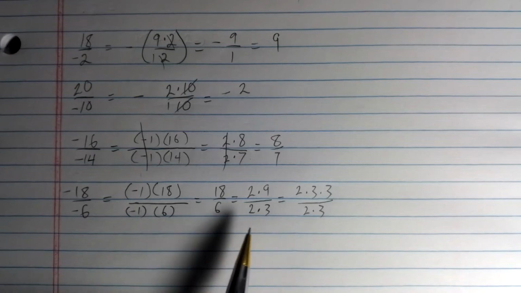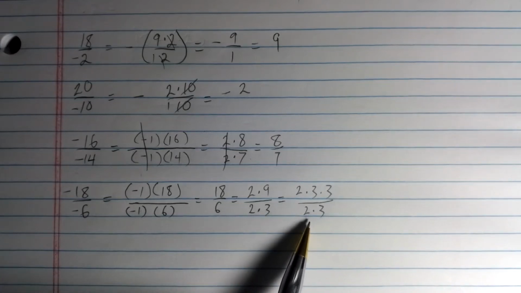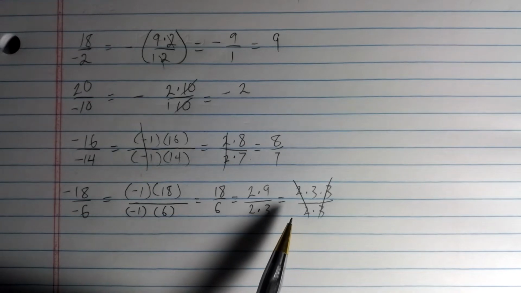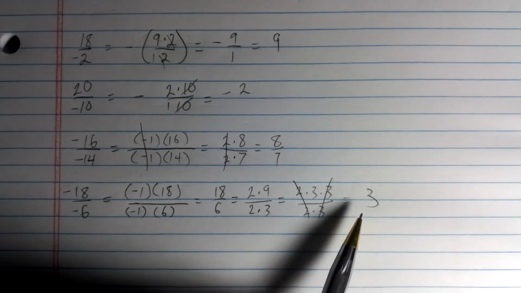Alright, I've done a bunch of steps here, and I've broken everything down to my product of primes. 2's and 3's cancel, and I'm left with just 3.